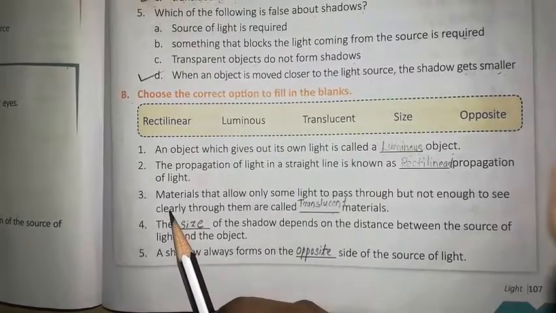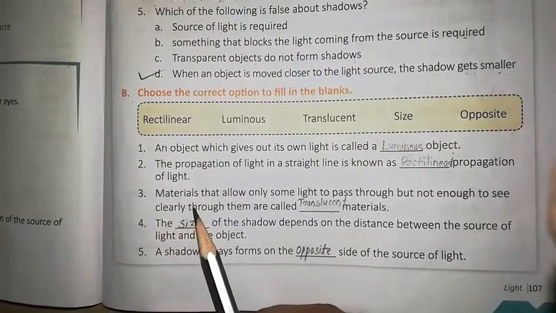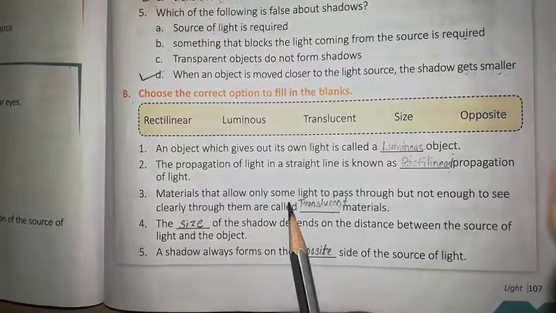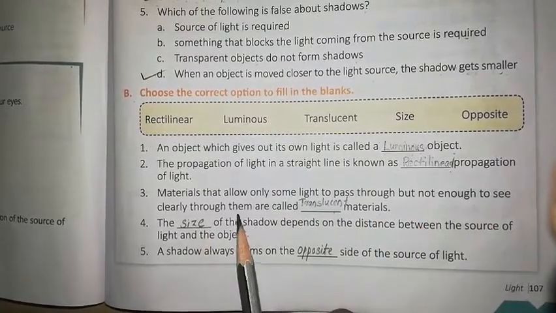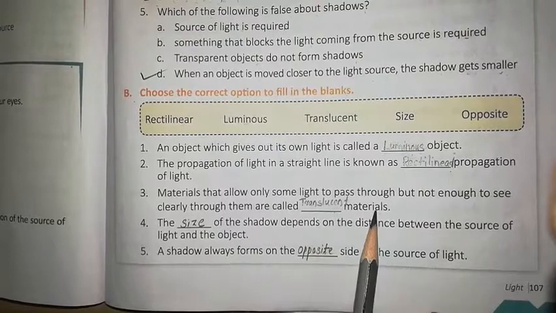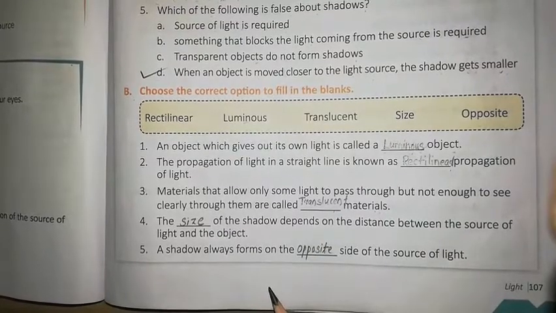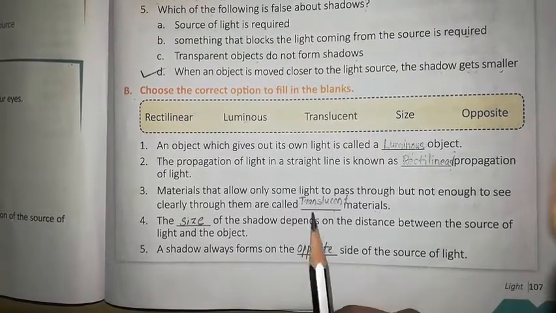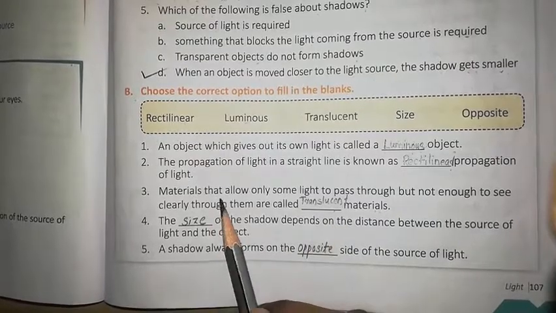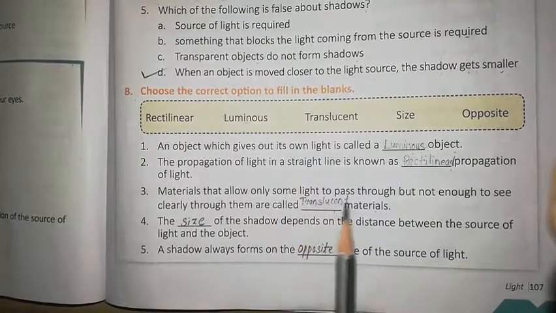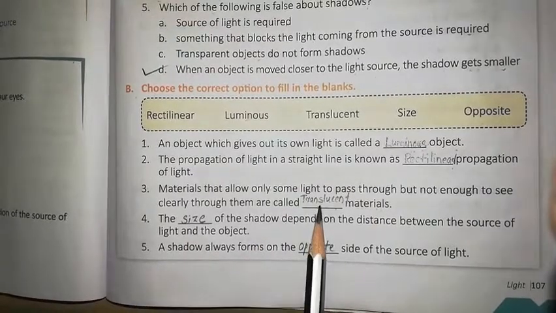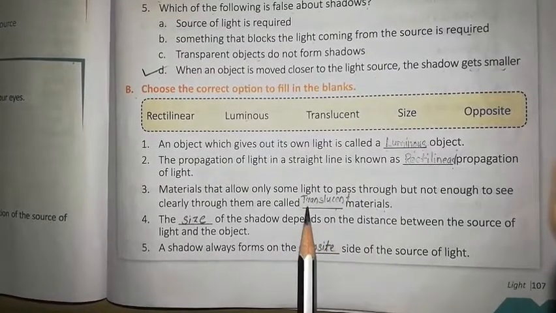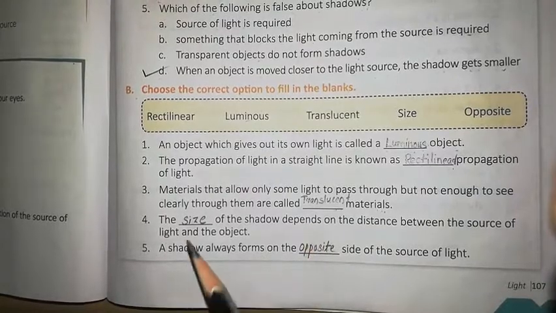Now, third question. Materials that allow only some light to pass through but not enough to see clearly through them are called dash materials. Answer is translucent. Materials that allow only some light to pass through but not enough to see clearly through them are called translucent materials. Right here, translucent.